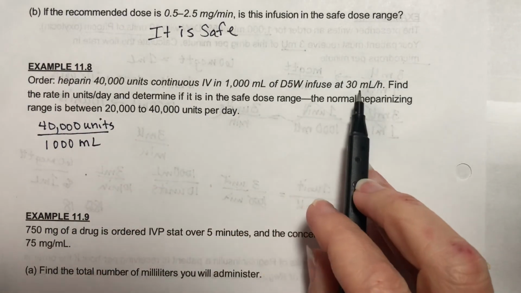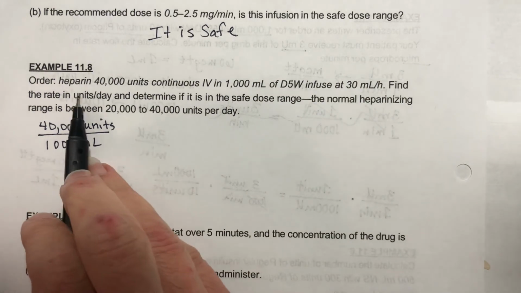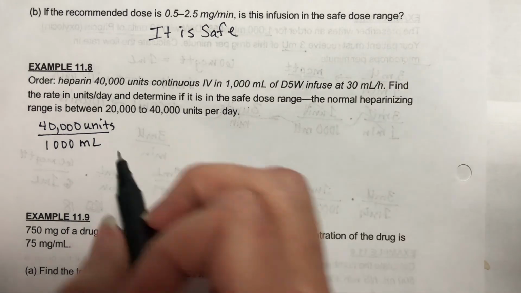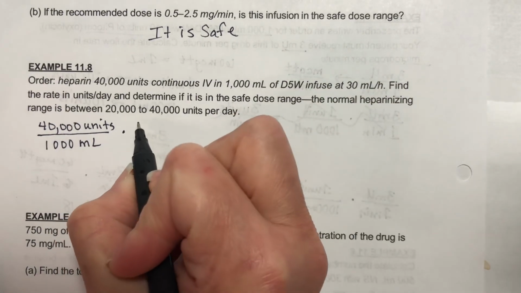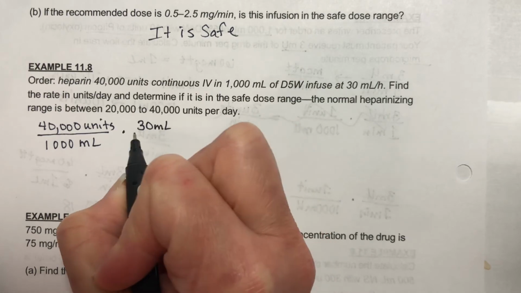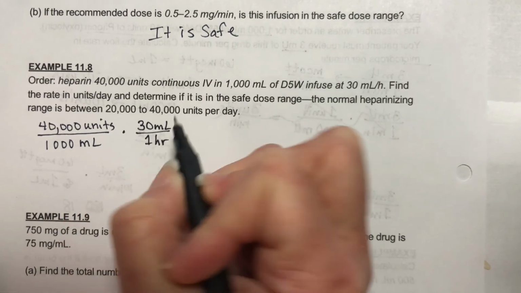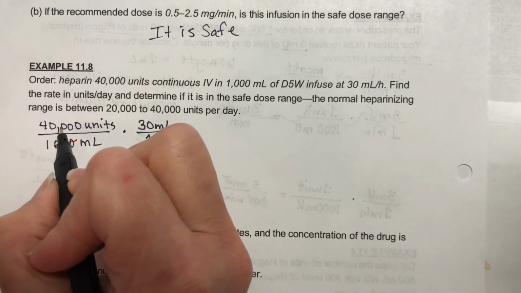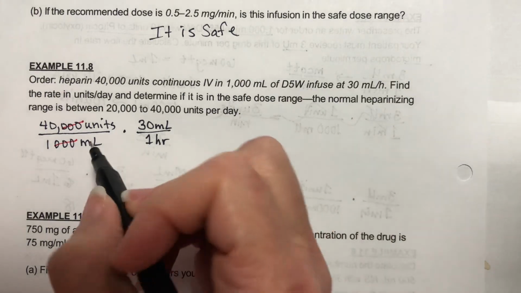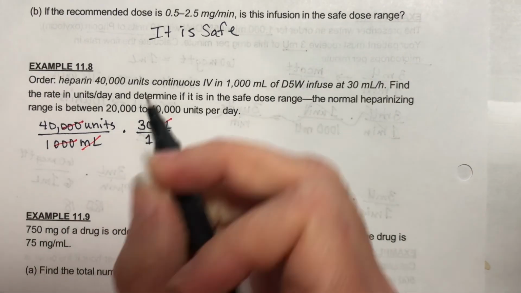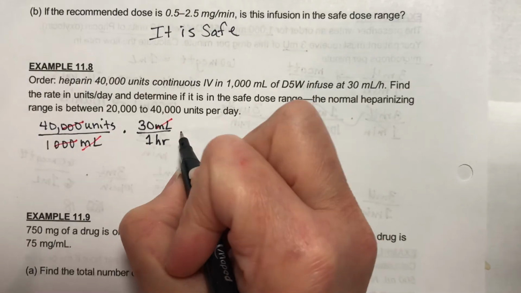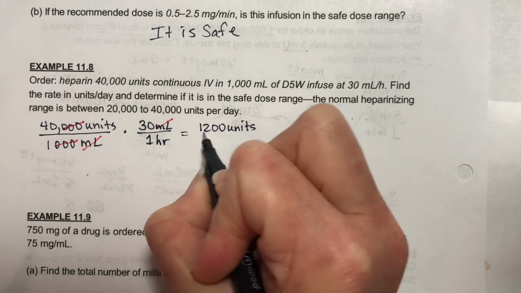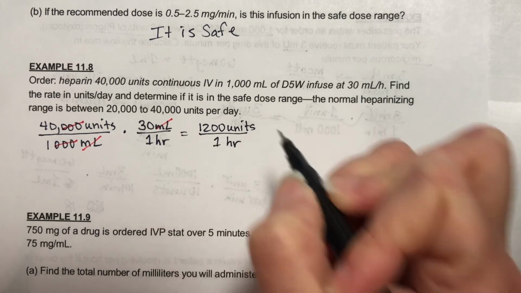And I'm looking for units per day, okay? This is in milliliters per hour. I can use this. I need to get rid of milliliters anyway. So 30 milliliters in 1 hour. Okay. If I divide this by 1,000, I end up with a 1. If I divide this by 1,000, I end up with a 40. Milliliters cancel. 40 times 30 would be 1,200 units in 1 hour.